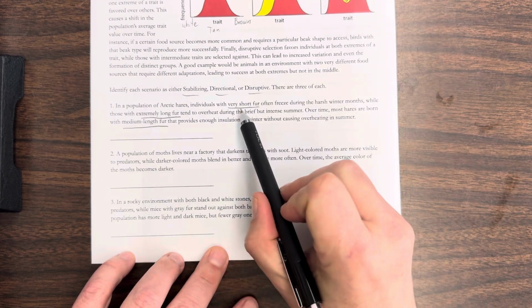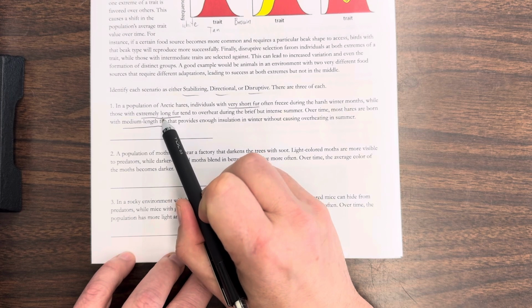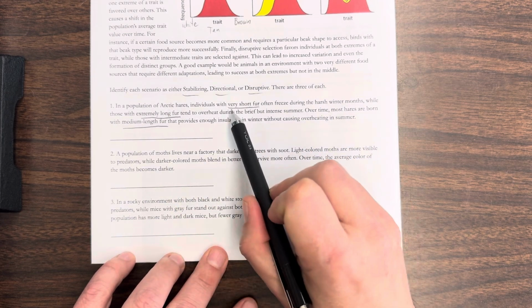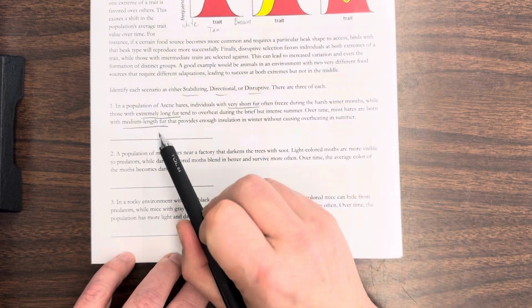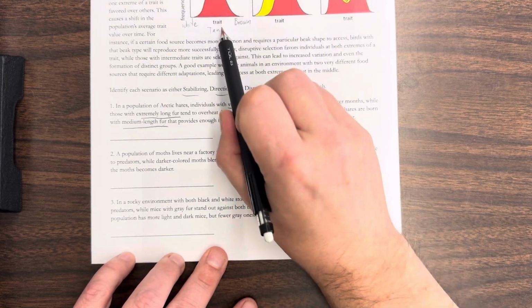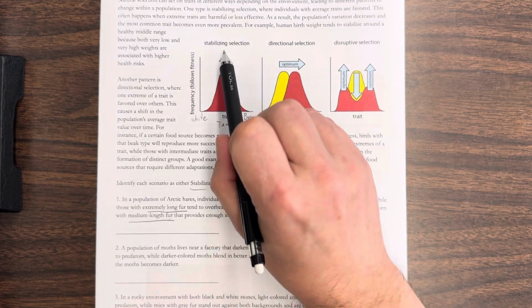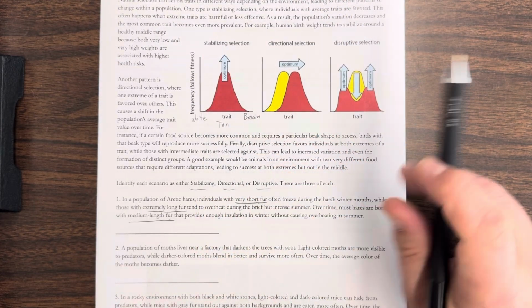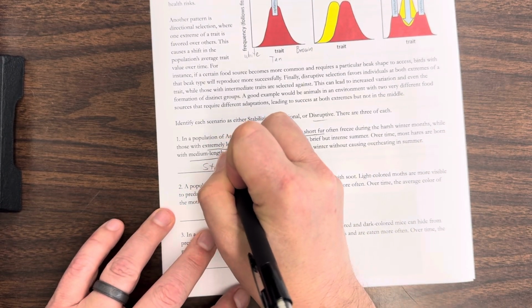In this particular case, it looks like the medium length, right? Because they don't get too hot and they don't get too cold. So if it's the medium length that are being selected for, the best able to survive, that would be stabilizing selection, because that's the medium one, not the extremes. So in this case, I'll just write stabilizing.